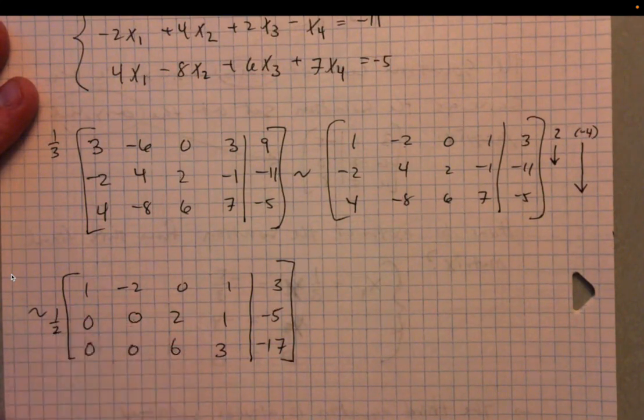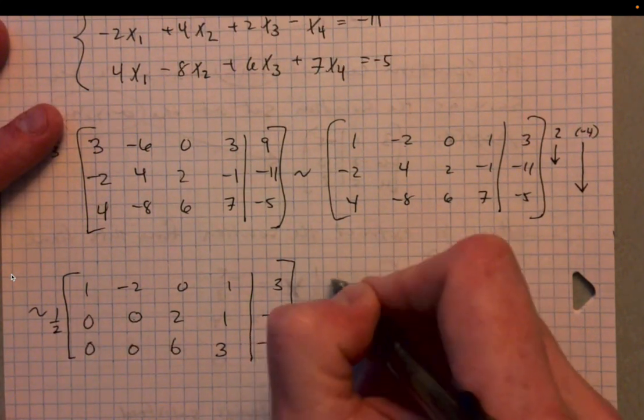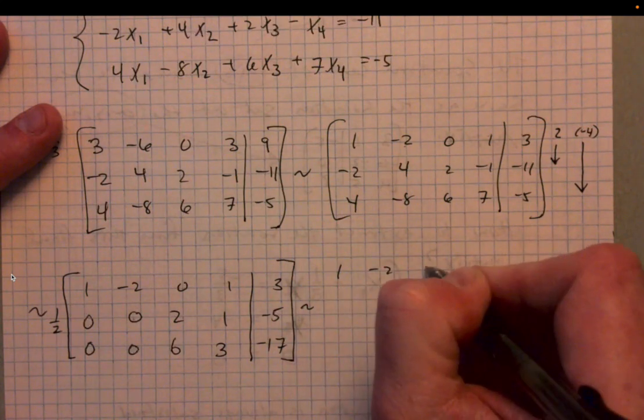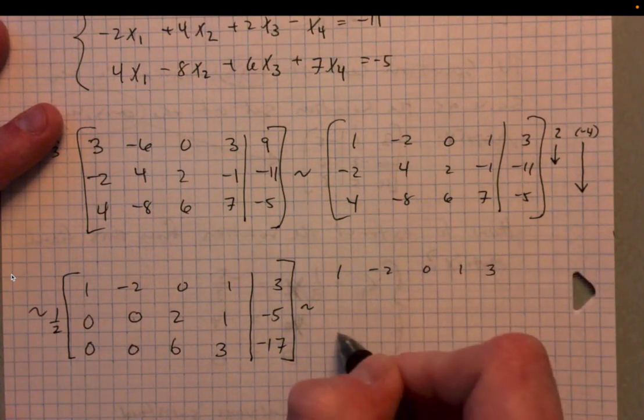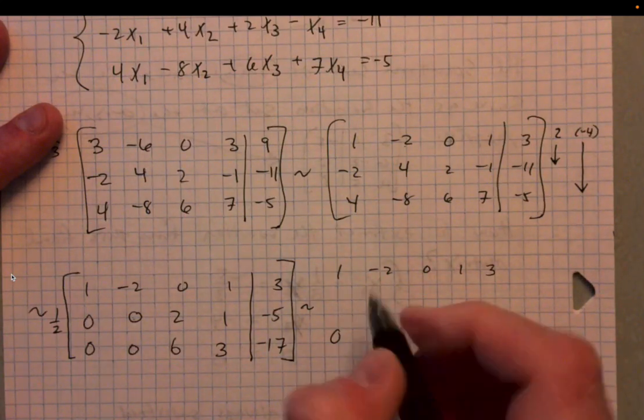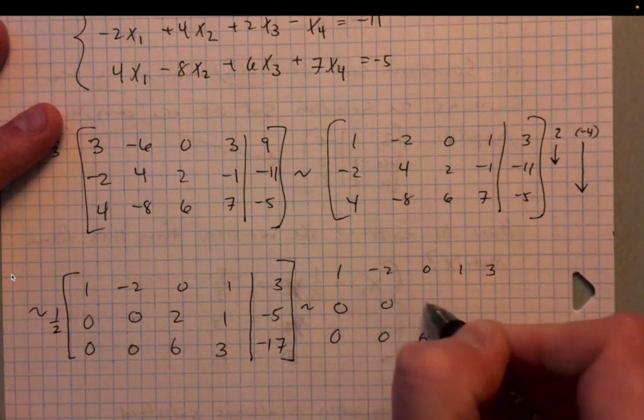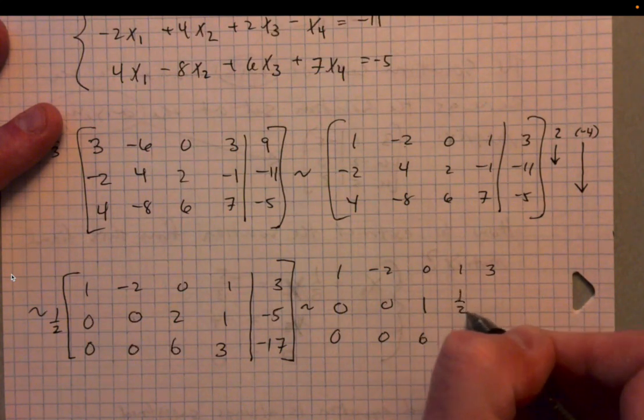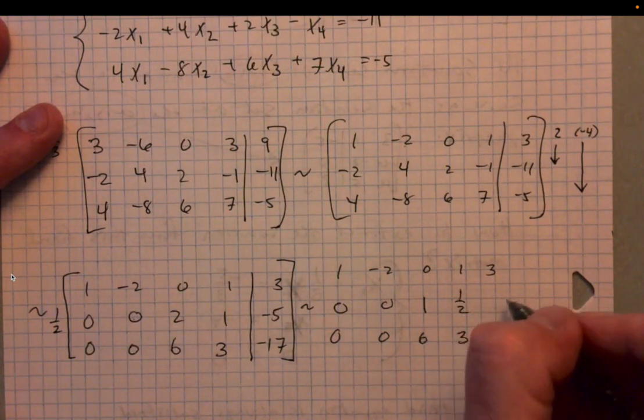So I'm going to multiply row 2 by a half. And I get 1, negative 2, 0, 1, 3. These are all staying the same. So 0, 0, 6, 3, negative 17. And then here I'd have 0, 0, 1, and then 1 half, and then negative 5 halves.